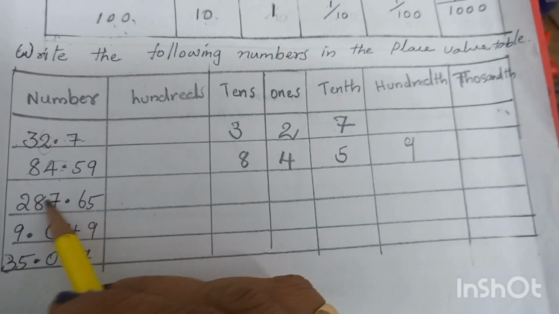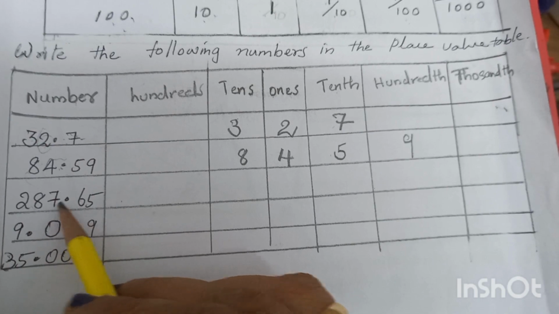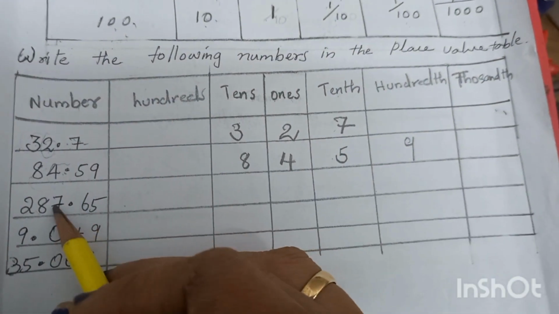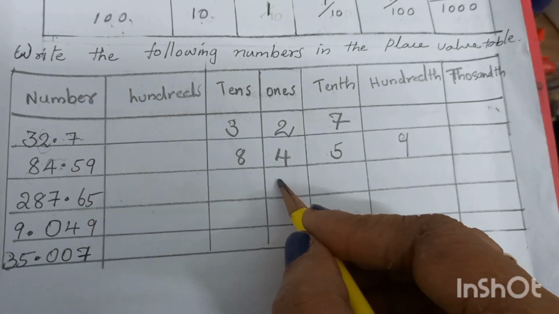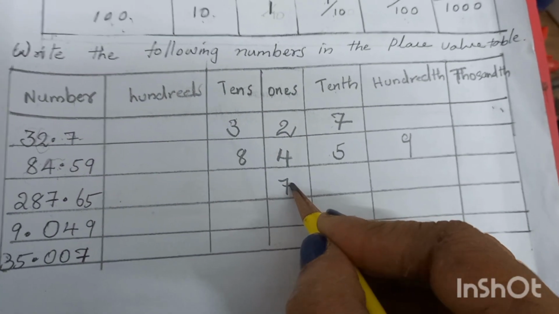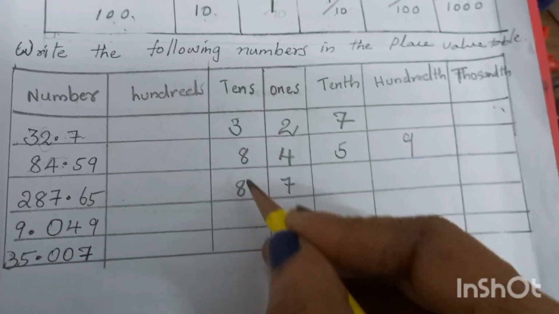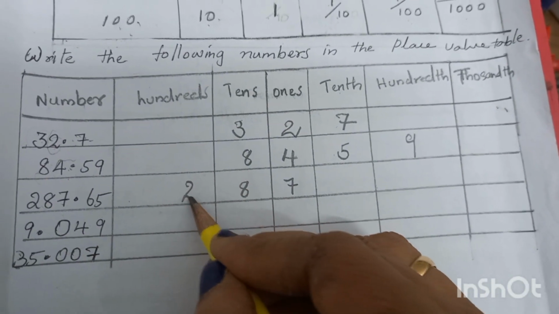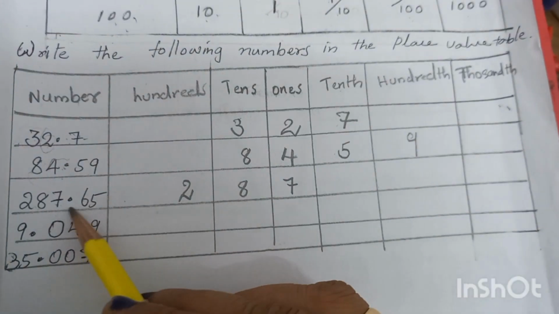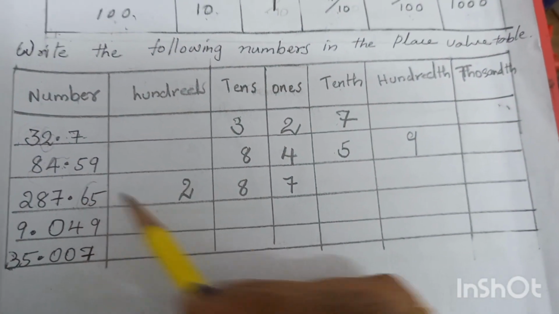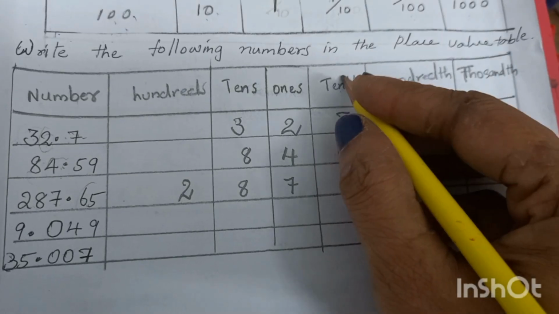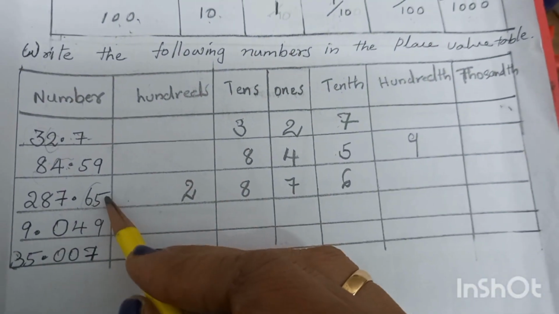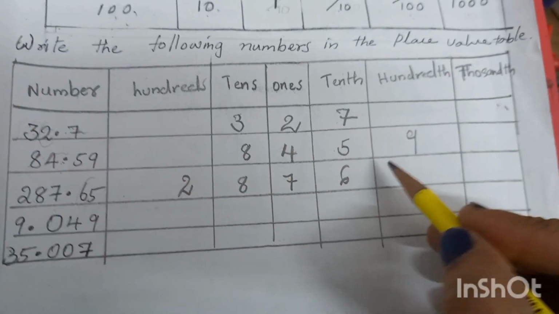The next number is 287.65. So how can we write this one? So 7 is in the ones place, 8 is in the tens place, and 2 is in the 100 place, isn't it? So after decimal 6 comes, right? So in the 10th place we can write 6, and in the 100th place we can write 5, isn't it?